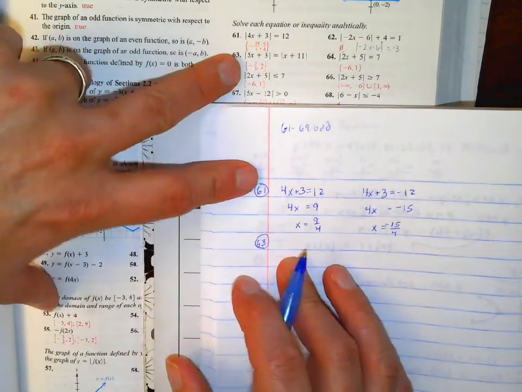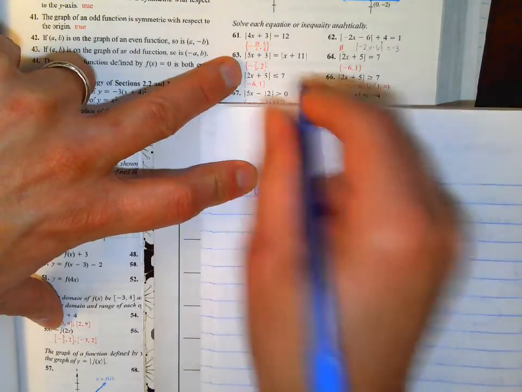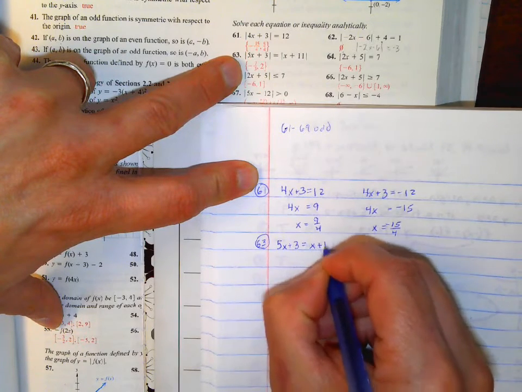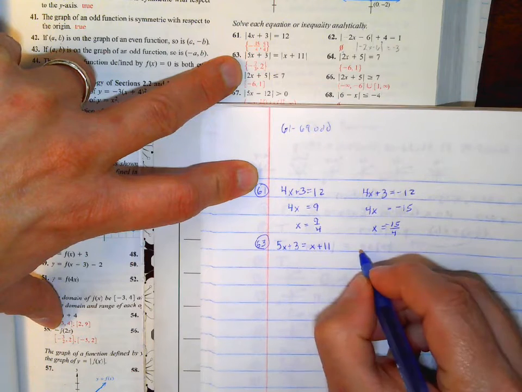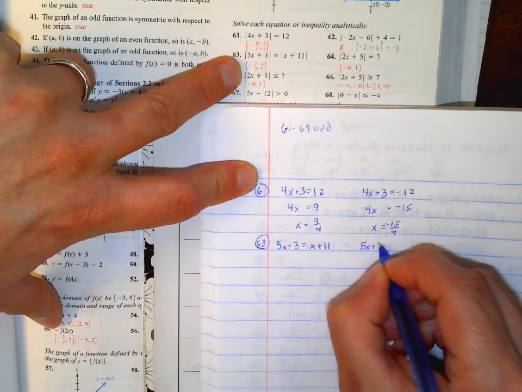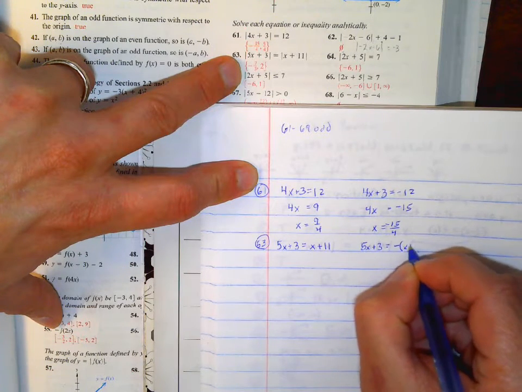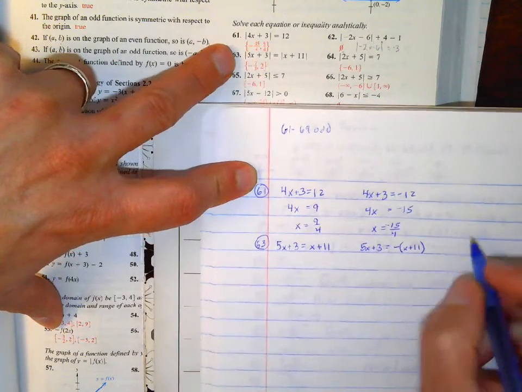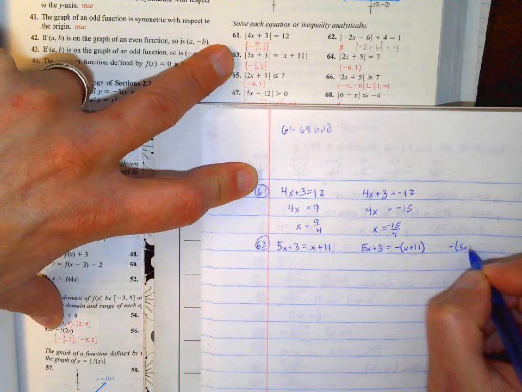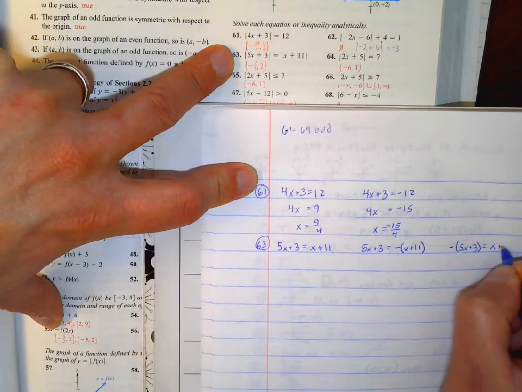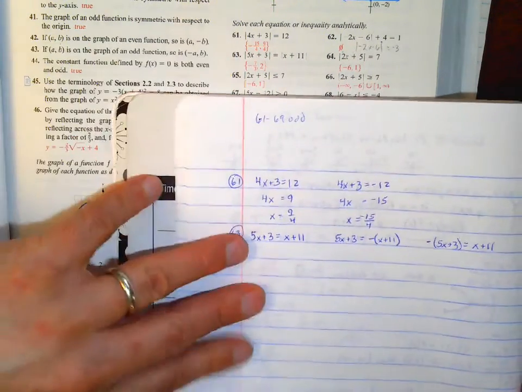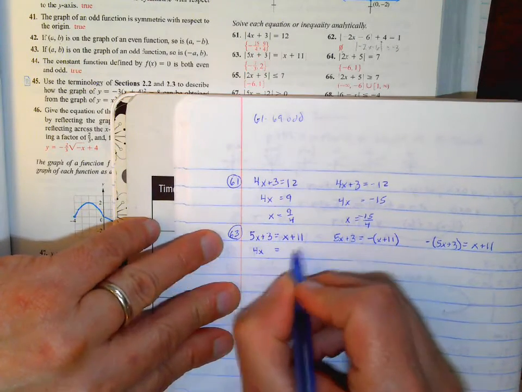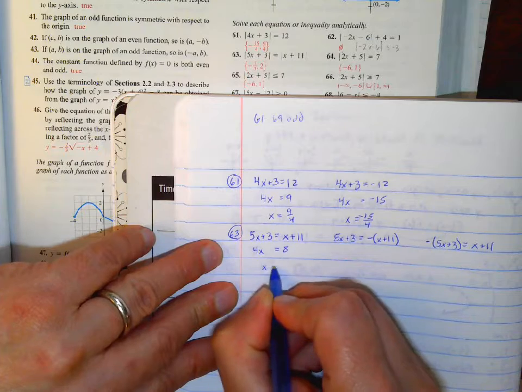Okay, 63. So we got 2 absolute values, got to set up 2 equations. 5x plus 3 is equal to x plus 3. I'm sorry, x plus 11. The other equation could equal the opposite of the x plus 11. Or if we take this as it is and do the opposite of that side, the opposite of 5x plus 3 could equal the x plus 11. Okay, so we have our 3 scenarios there. So if I subtract that x over, I have 4x. Subtract that 3 over, I get 8. And divide, I get 2.